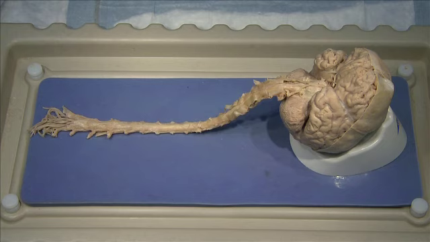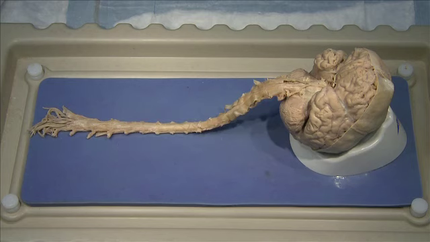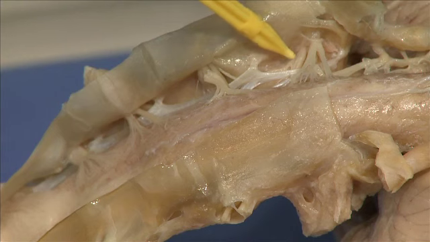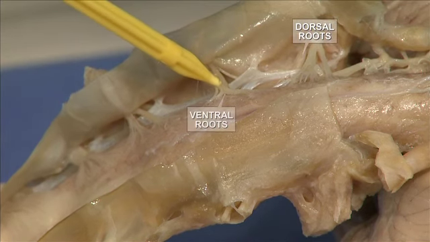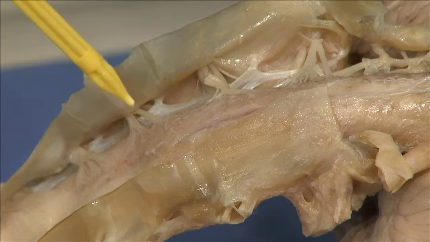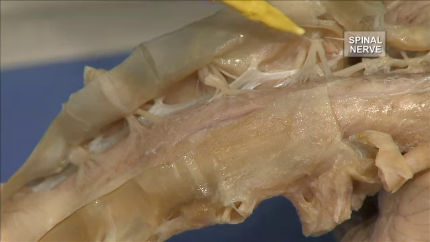The spinal cord is segmentally structured and has 8 cervical, 12 thoracic, 5 lumbar and 5 sacral segments. It has 31 pairs of spinal nerves that connect the periphery with the spinal cord and vice versa. Each spinal nerve has pairs of dorsal roots and ventral roots. Dorsal roots bring information from the periphery, while ventral roots send information from the spinal cord to the periphery. Dorsal and ventral roots join to make the spinal nerve.